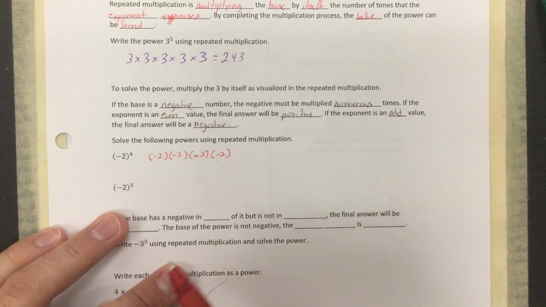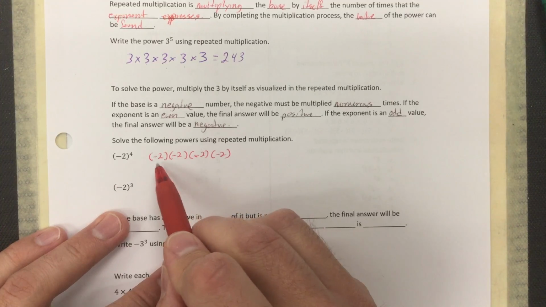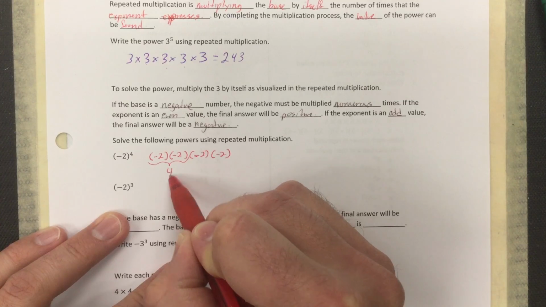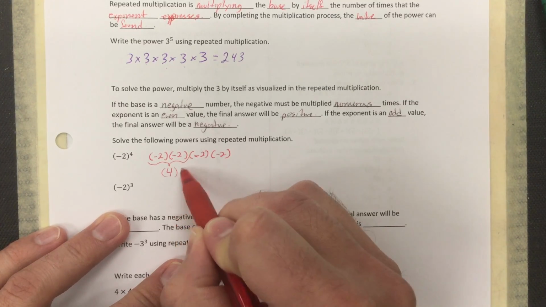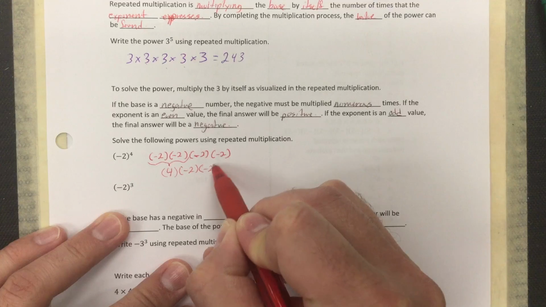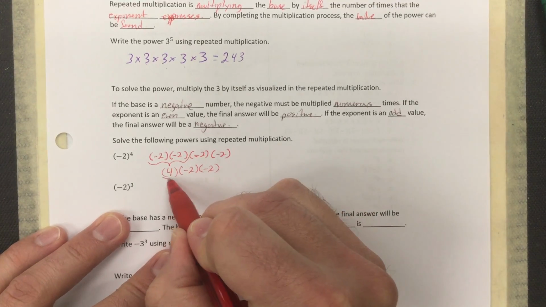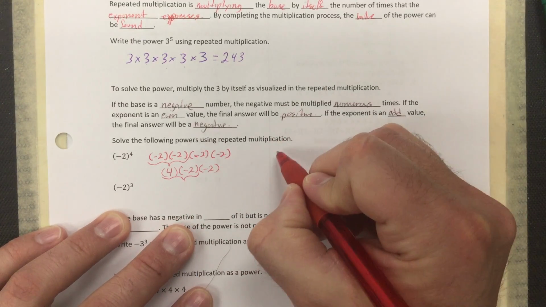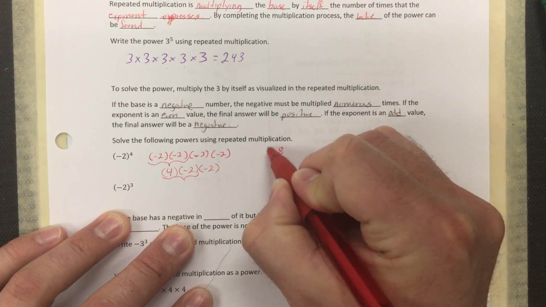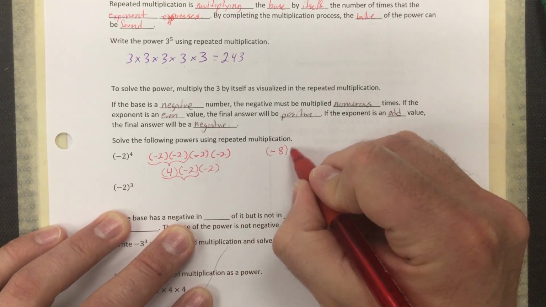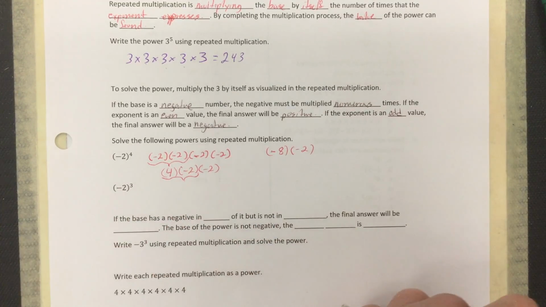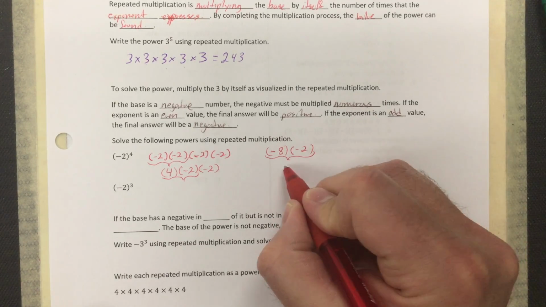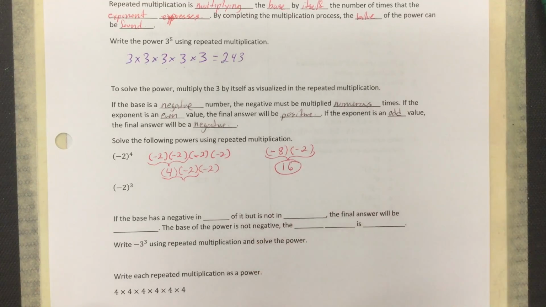Now, again, following order of operations, we do the first two first. Negative 2 times negative 2. This is 2 negatives, so the answer becomes a positive, 4. Next, we do these two. 4 times negative 2 is negative 8. Notice how it's a positive times a negative, and so we now get a negative as that answer. And finally, we do the last one. Negative times a negative gives us a positive. So the final answer is a positive.